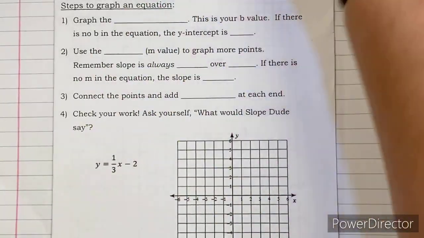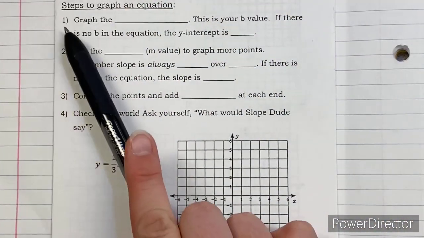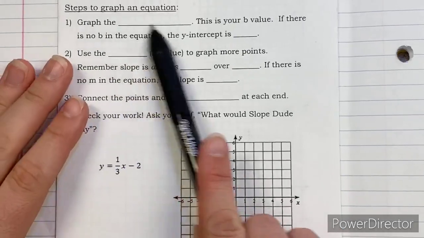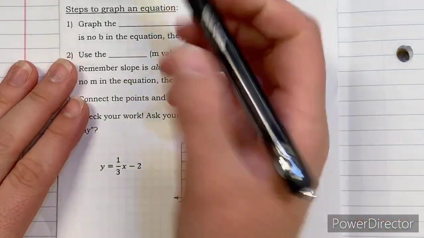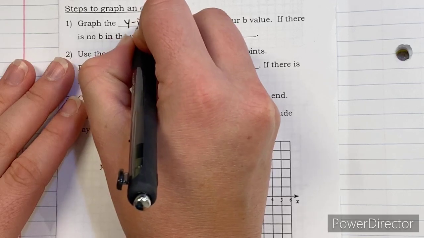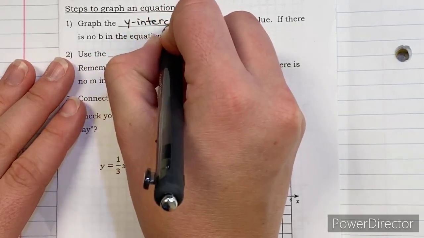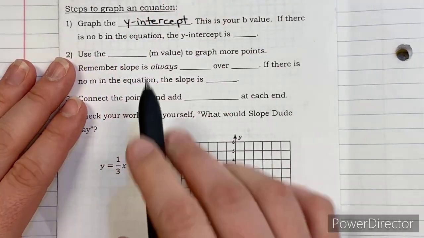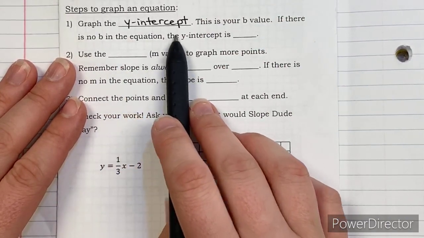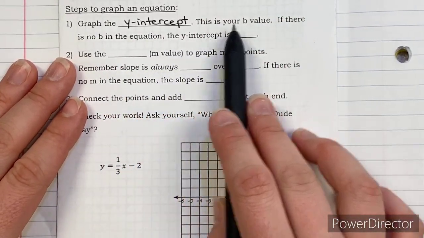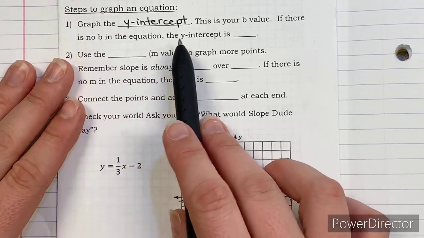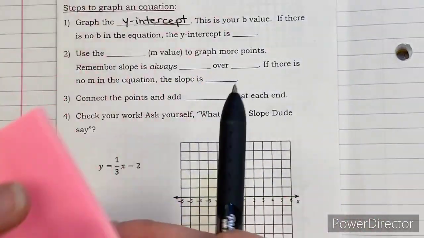So now let's go up here and talk about the steps. Step 1 says graph the blank. This is your b value. So this is y-intercept. So we're going to graph our y-intercept. This is your b value. If there is no b value in the equation, the y-intercept is blank.